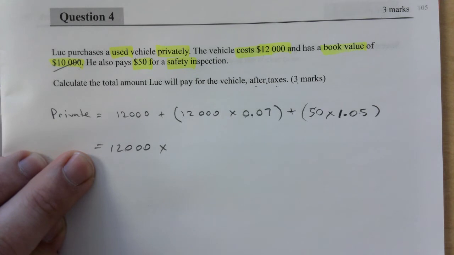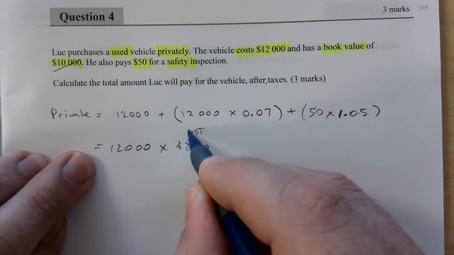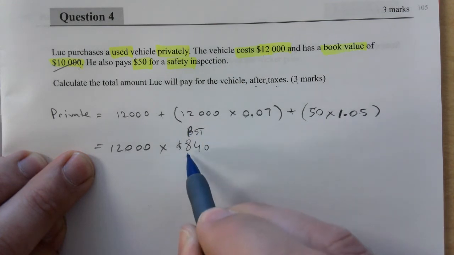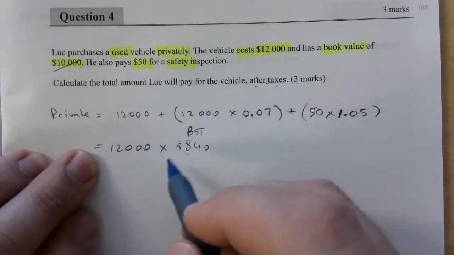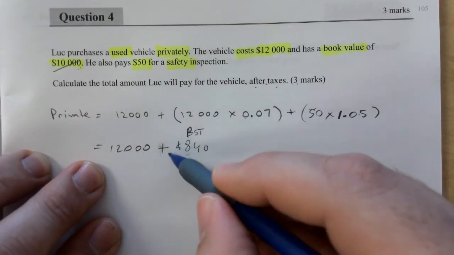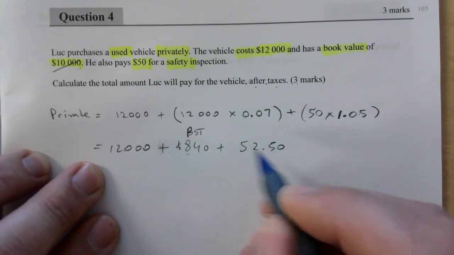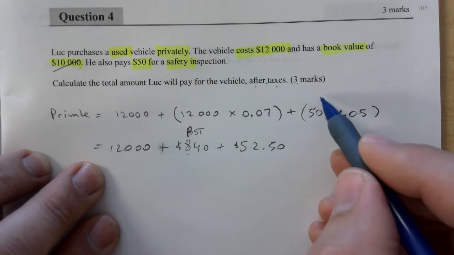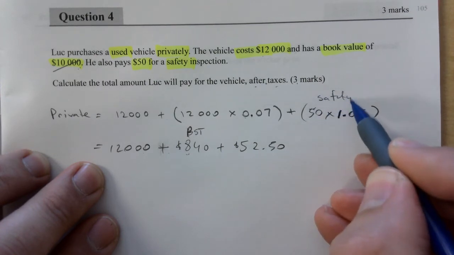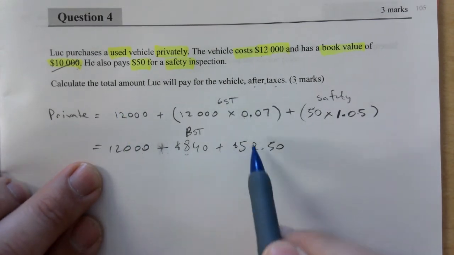So 12 grand, and 840. This is the PST, folks, for the vehicle, and this should not be times, it should be plus, by the way. Plus 52.50 for the safety, this is the GST.